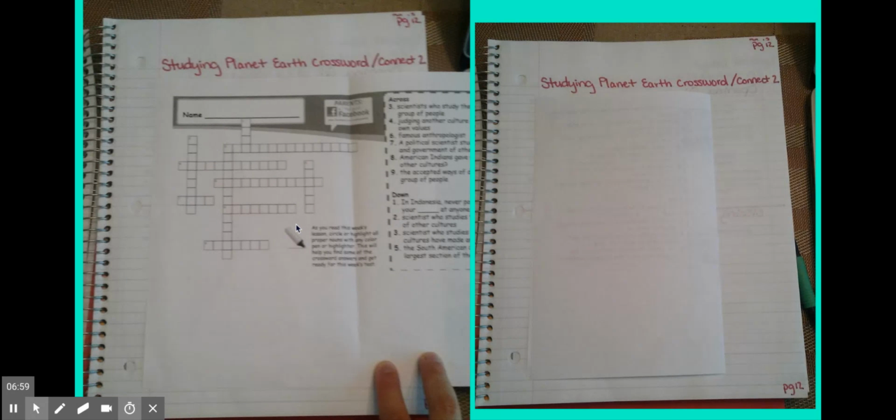Okay, so for the next part of class, you are focusing on your crossword and the newsletter, reading the newsletter to finish the crossword. All right, happy Thursday.